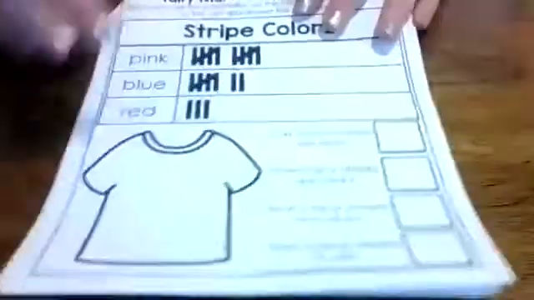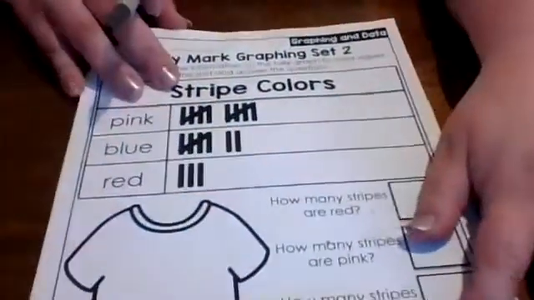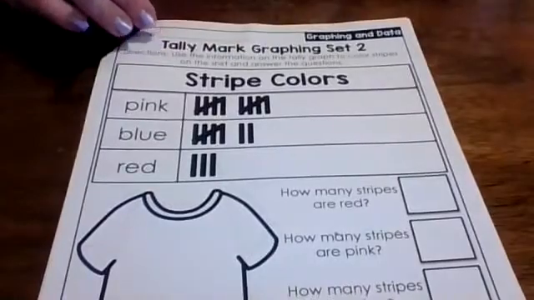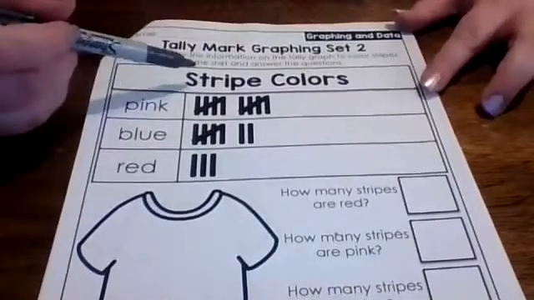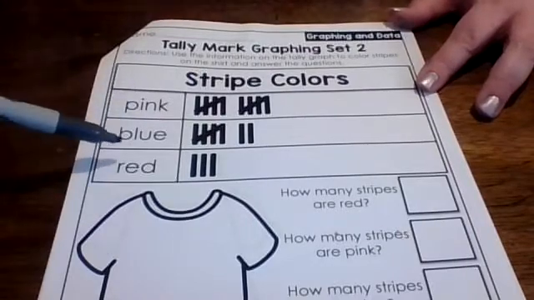Okay. All right. Now, what does this have to do with graphing with tallies? Well, it will help you count, because sometimes we want to represent our data with tallies. Like here we have striped colors for blue, pink, and red.